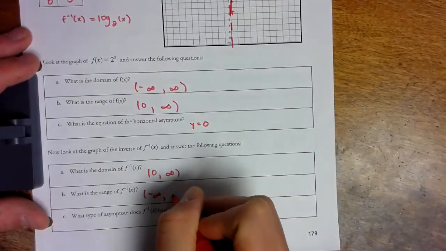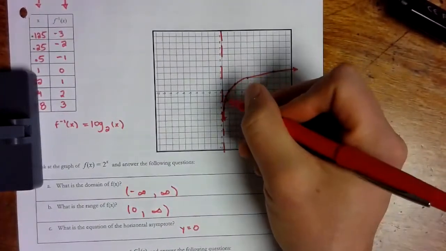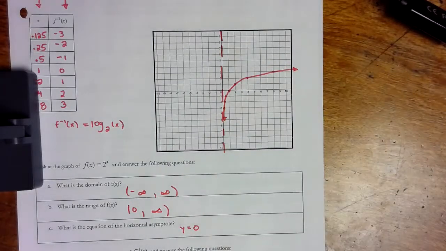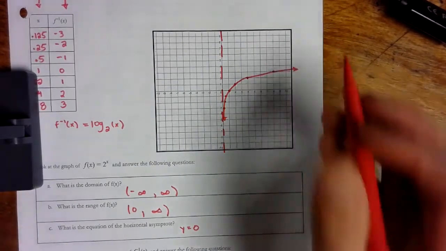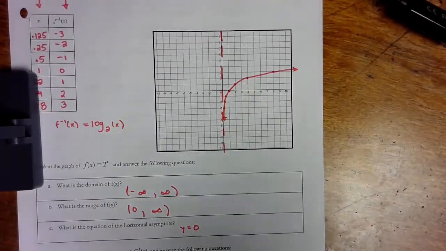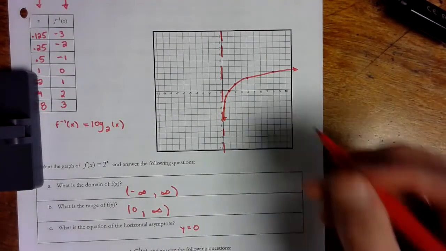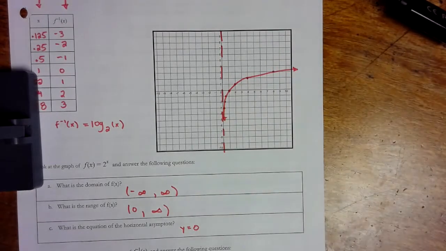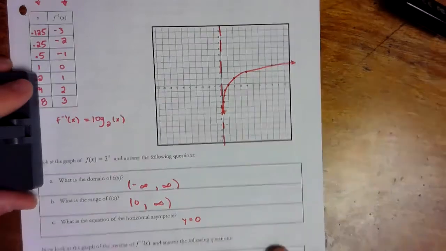So -infinity to +infinity. Now, if I look at the graph, I can clearly see it going down pretty quickly. And as it goes up, it's going up very slowly. It almost looks like it's getting flat, and it kind of is, but it's still growing just really, really slow. So it will keep moving all the way to infinity, just we would need to plug in really big x's in order for it to get there.